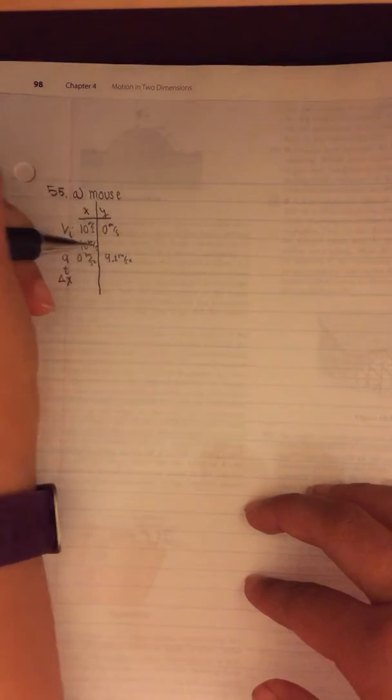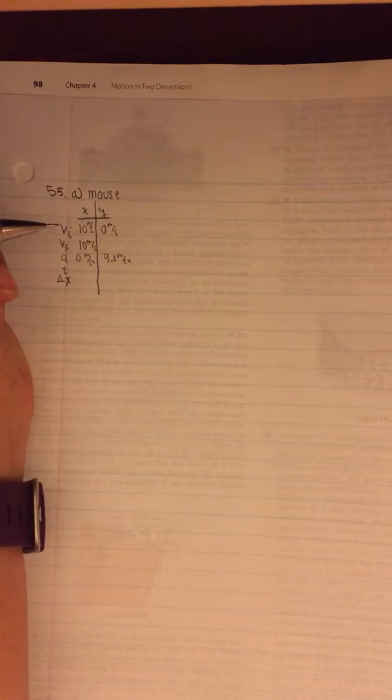And because there's only horizontal velocity, the velocity initial in the y direction is 0 meters per second. And then you know the acceleration is 9.8 meters per second squared. I defined the ground as 0, so everything above the ground is positive, so your acceleration downwards will be positive.